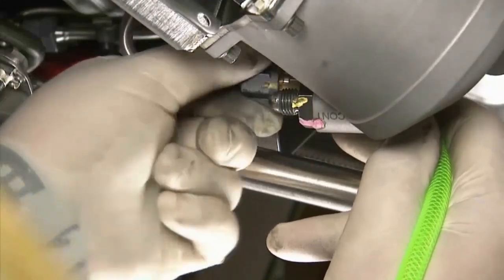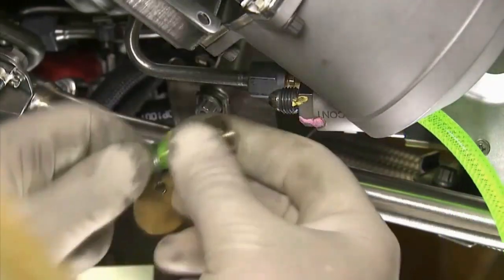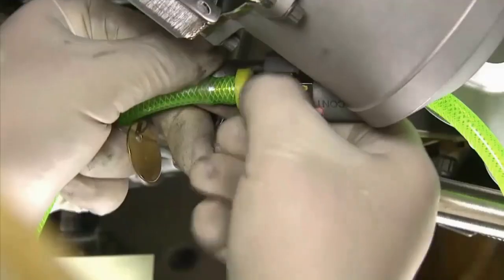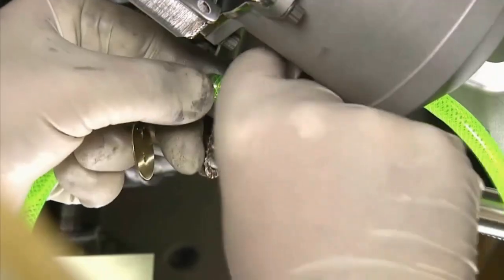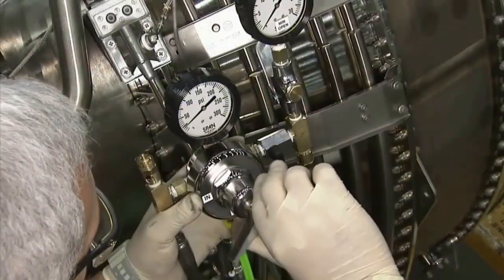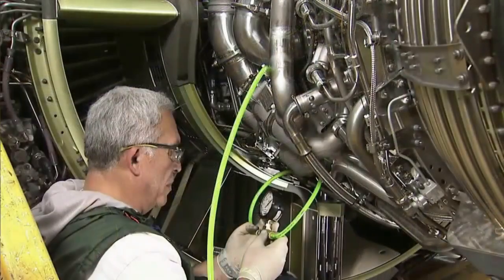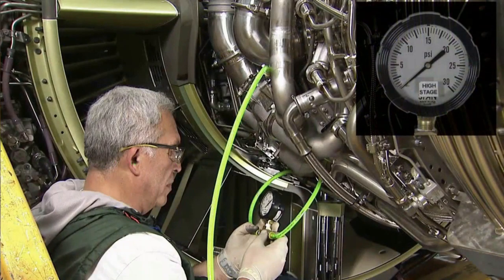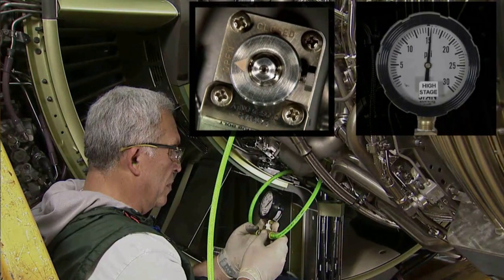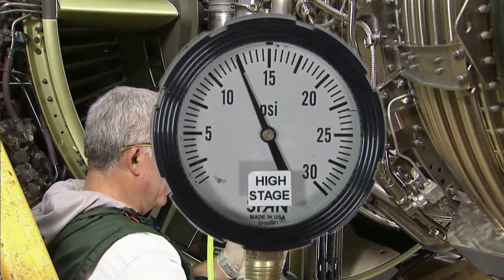Note, this is similar to what you did for the PRSOV. Now, apply supply pressure to the HSR. Monitor control pressure from the HSR to the HSB, and observe the movement of the HSB as you apply pressure. The HSB should open. If the pressure to the HSB is low, you will need to isolate the HSR and HSB to find the problem.